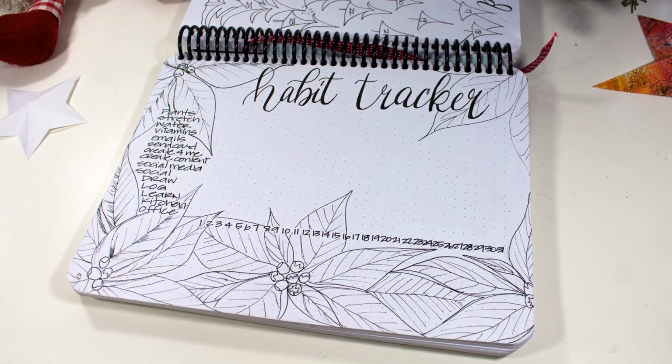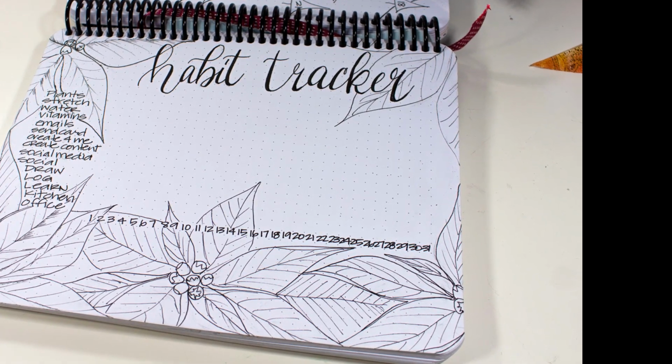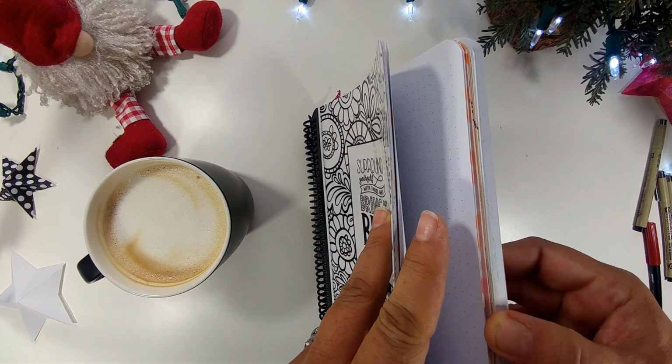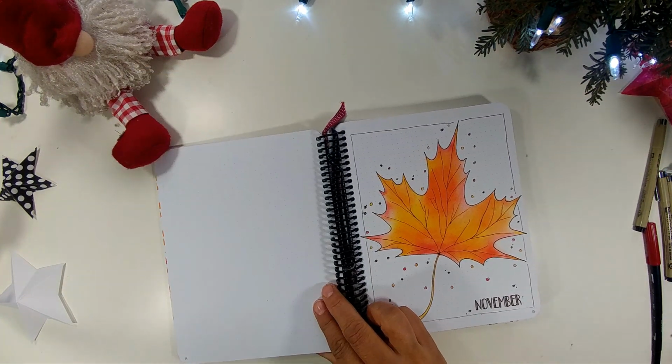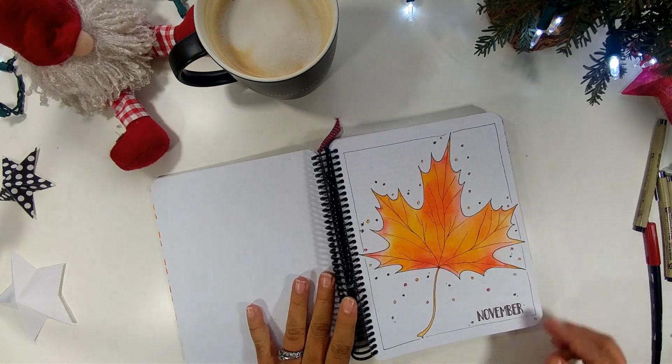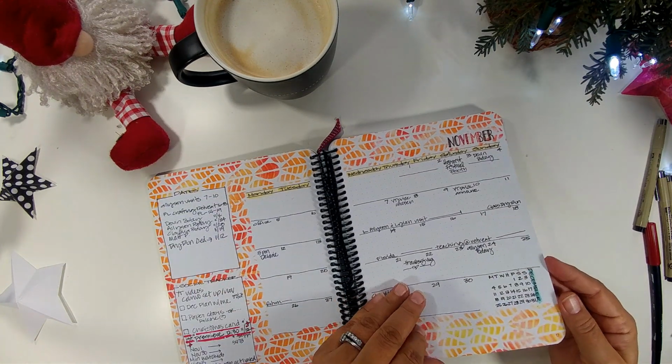Today we're going to go over some December planning pages, possibilities, and different types of layouts that you can put in your bullet journal. First off, we're going to flip through last month, November. I just started bullet journaling myself, so this was the first time that I did a monthly spread, and I had a little fun with some stencils.